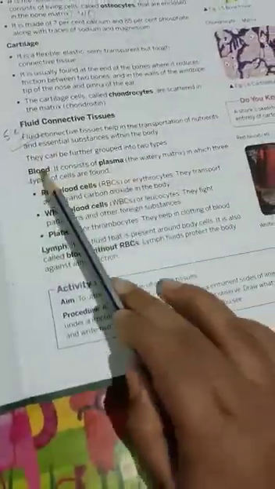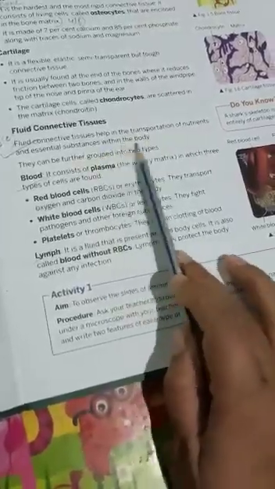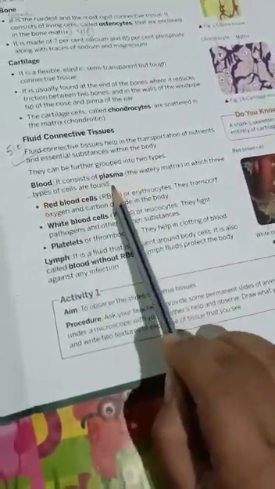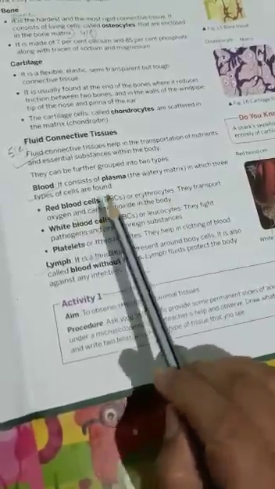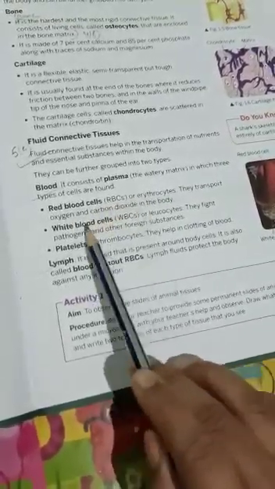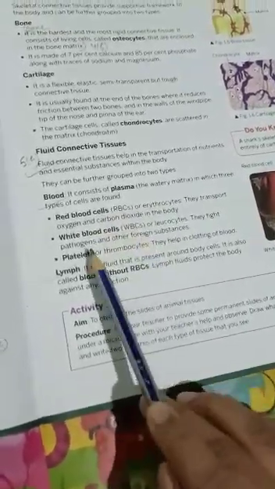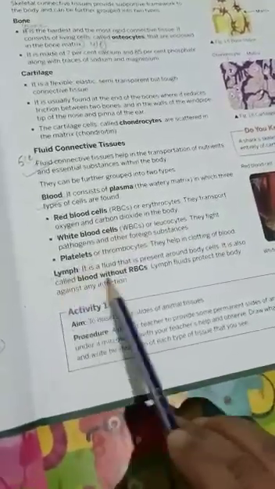Next question, write a note on fluid connective tissue. So fluid connective tissue, you can find it over here. You can write the first sentence and then the 2 groups which are given. Blood: plasma is present, 3 cells are present, RBCs help in carrying oxygen and carbon dioxide, white blood cells fight against pathogens, platelets, and then about lymph. Okay, so this you can write in your own words.